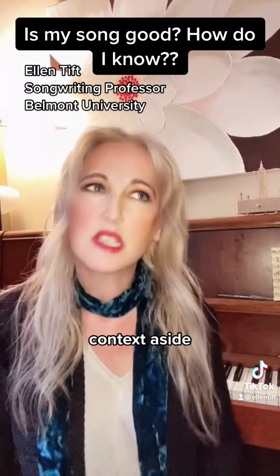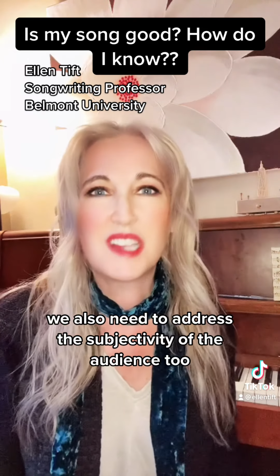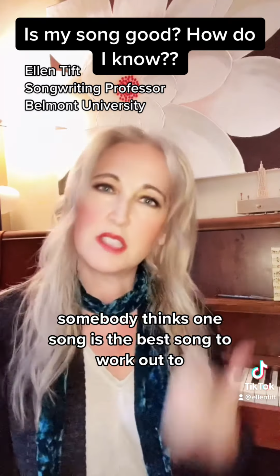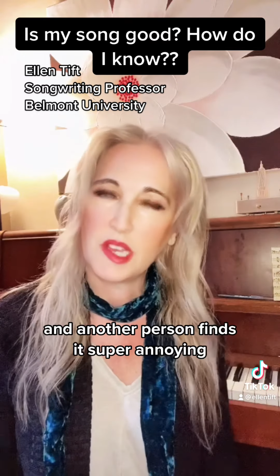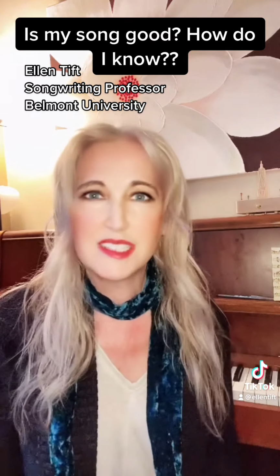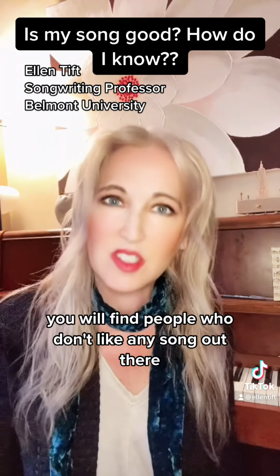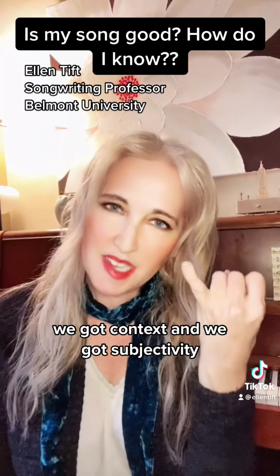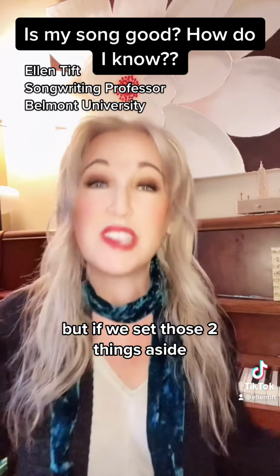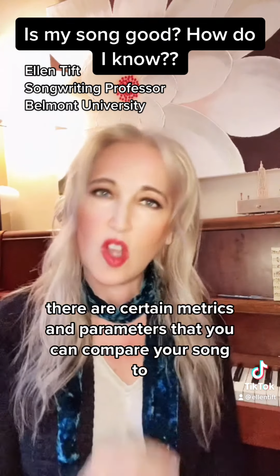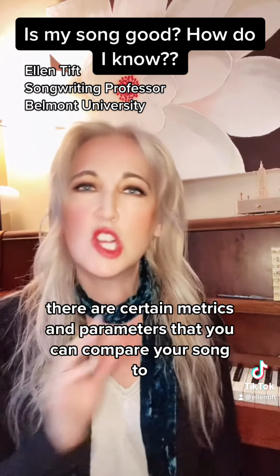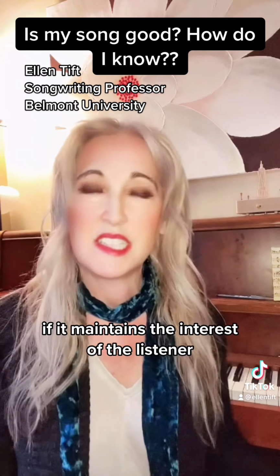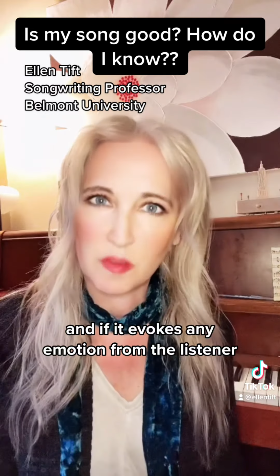That being said, context aside, we also need to address the subjectivity of the audience too. So even within a function, somebody thinks one song is the best song to work out to and another person finds it super annoying. So again, subjectivity, you will find people who don't like any song out there, even Someone Like You by Adele. We got context and we got subjectivity. But if we set those two things aside, objectively speaking, there are certain metrics and parameters that you can compare your song to see if it is compelling, if it maintains the interest of the listener, and if it evokes an emotion from the listener.